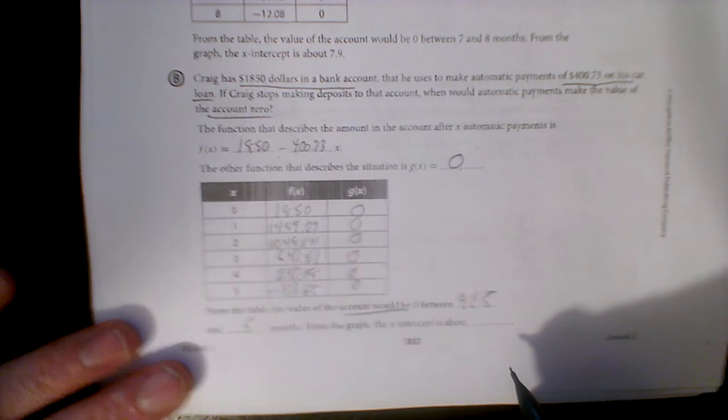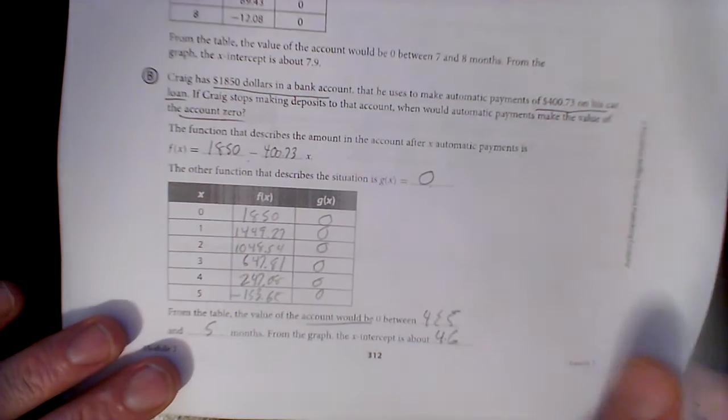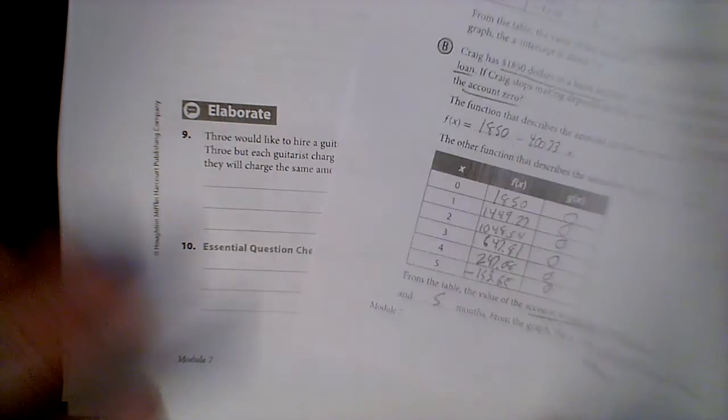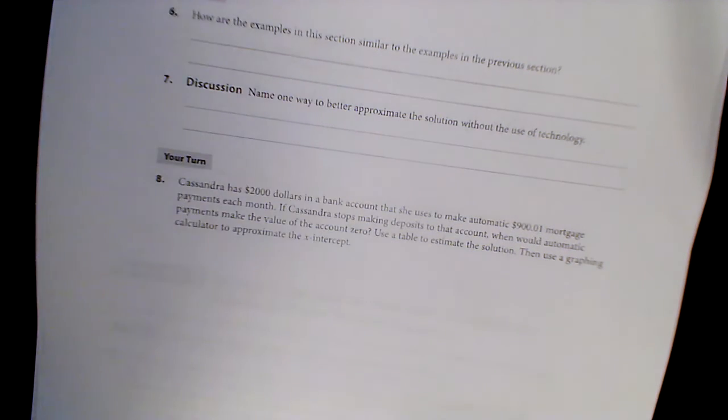From the graph, the intercept, and we can show this, is about 4.6. Alright, and there it is. You're just seeing where two of them match each other. When you go here, there's a couple more questions.